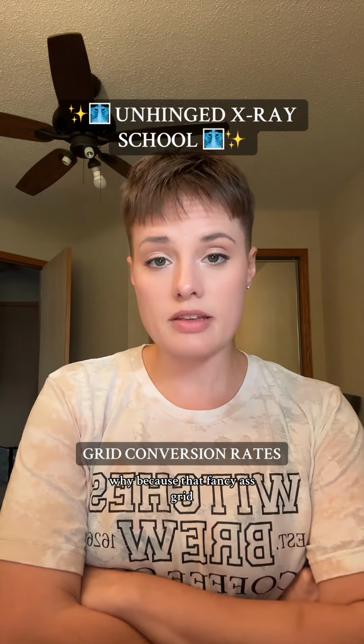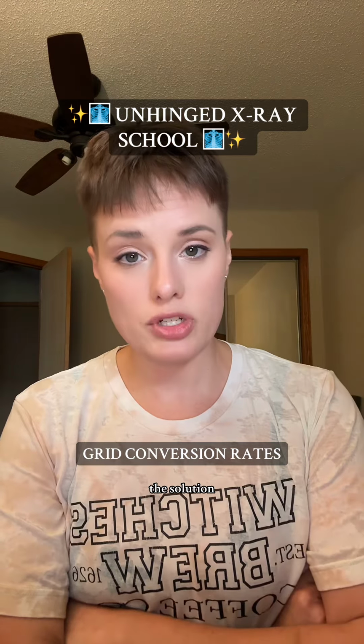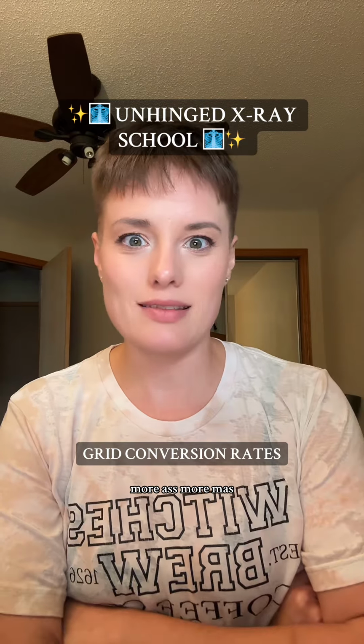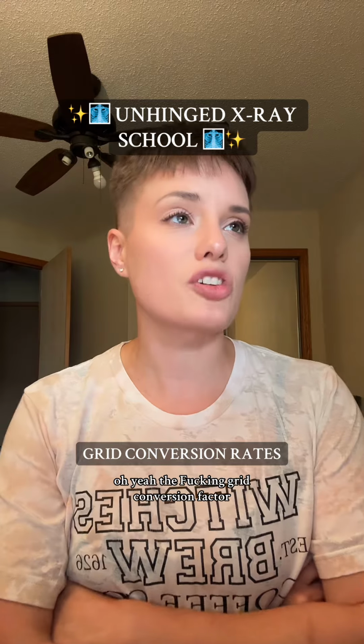Why? Because that fancy grid is blocking scatter and some of your useful beam. The solution? More mass. And how do we figure out how much more? Oh yeah, the grid conversion factor.